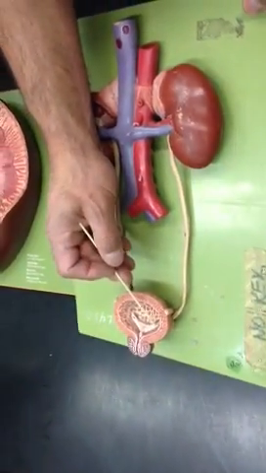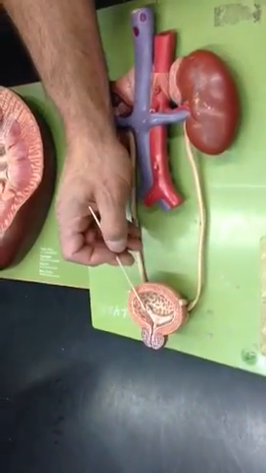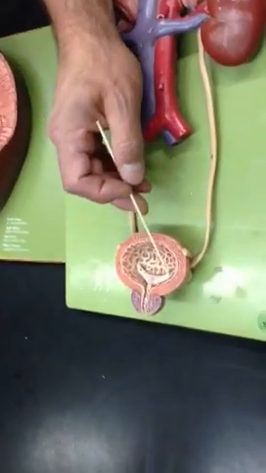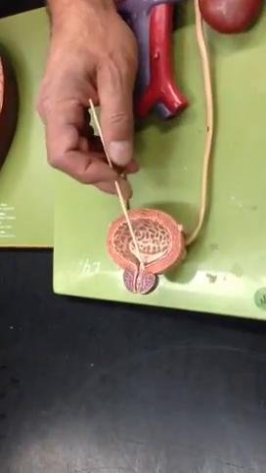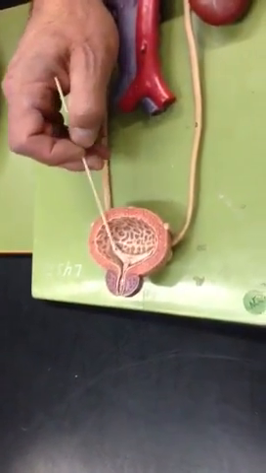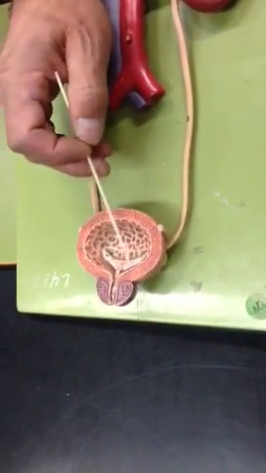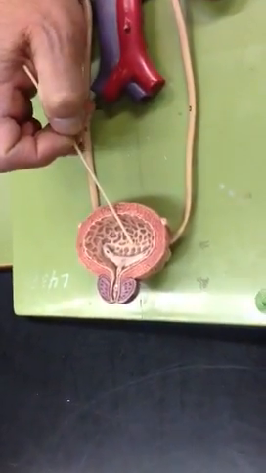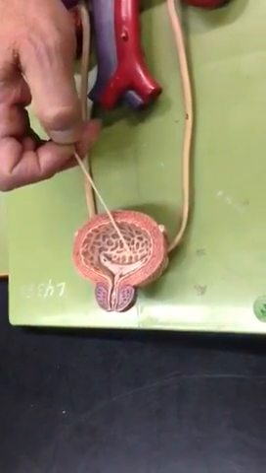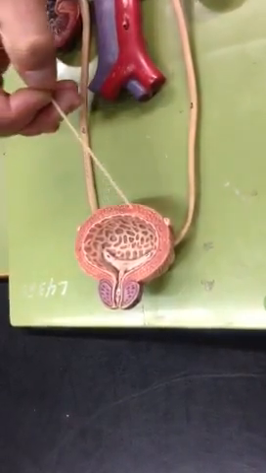These are the ureteral openings, these little slits here, and between these two slits and the internal sphincter is the trigone. So you see this triangular shaped area here is the trigone. This is rugae inside the bladder. It's made of transitional epithelium, and this is the detrusor muscle here.